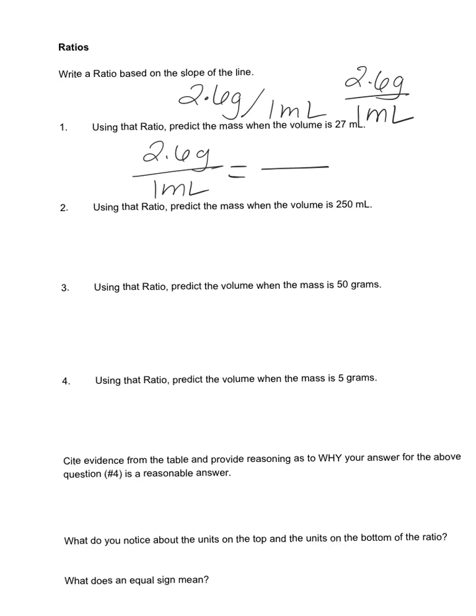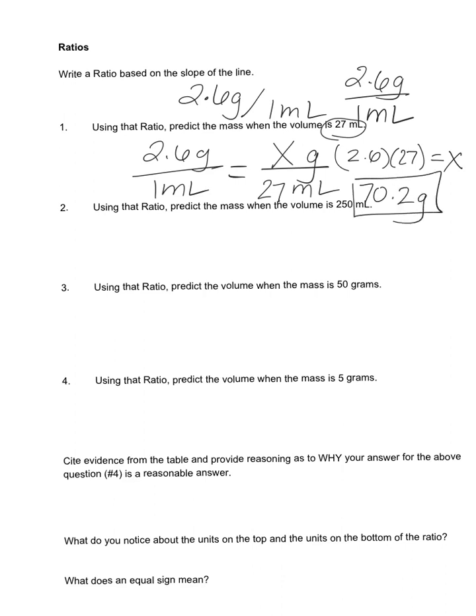Big idea is with this equal sign, the top and bottom units have to match. The problem says 27 milliliters, so I put the 27 with milliliters, x with grams. I cross multiply: 2.6 times 27 equals x times 1, which is just x. And when I solve that, I'm going to get 70.2 grams for that one. So that's how I solve it using ratios.